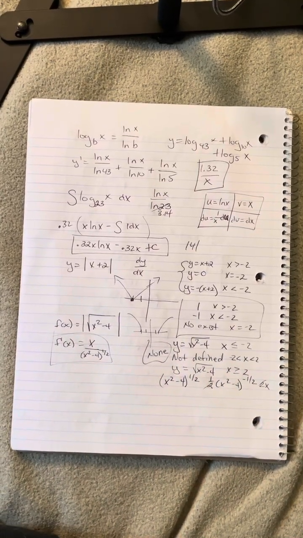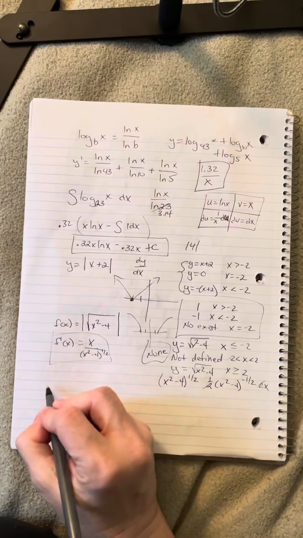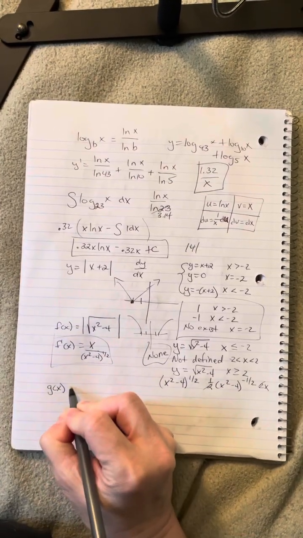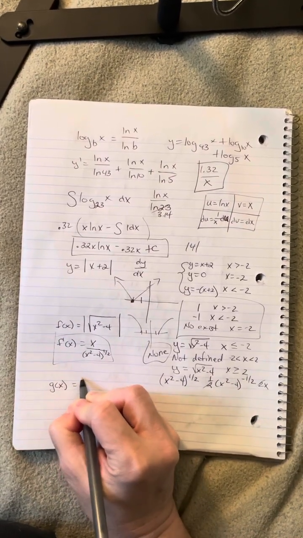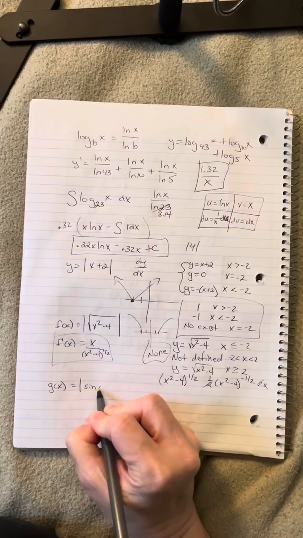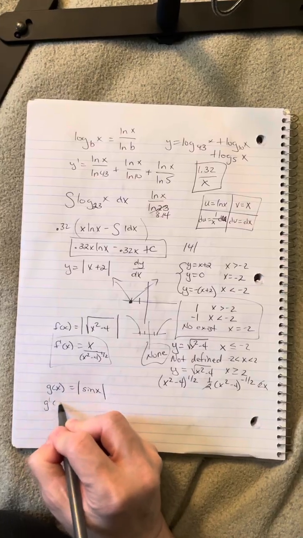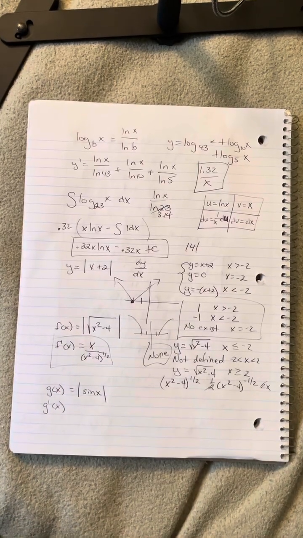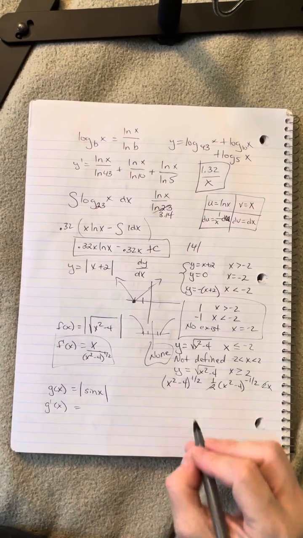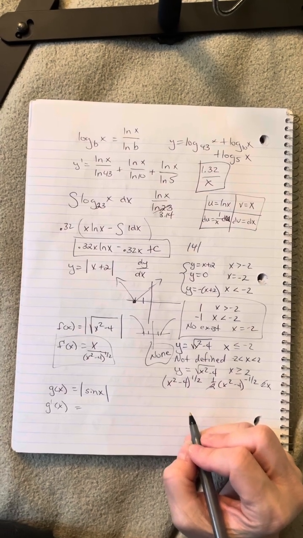All right, example 8. If g of x equals the absolute value of the sine of x, find g prime of x. So we know, again, we're going to have our 3 sections.